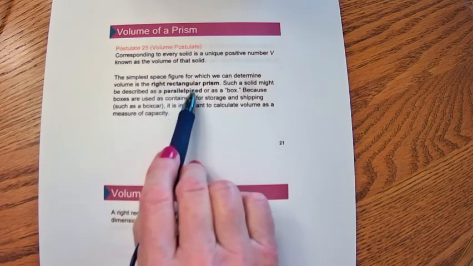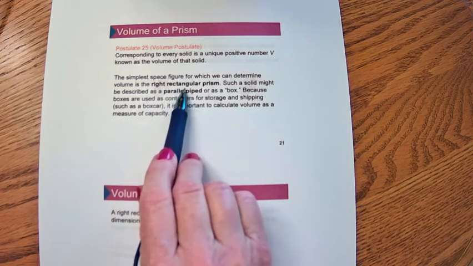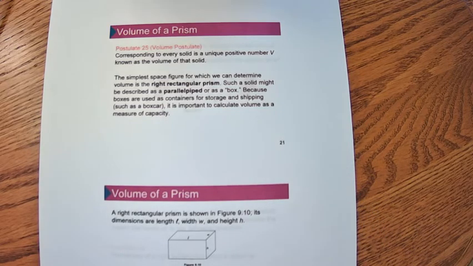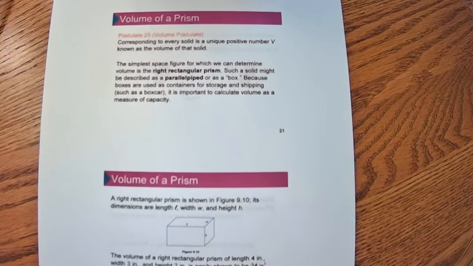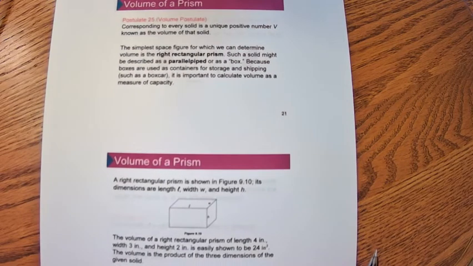So the simplest space for figuring out volume is the right rectangular prism, also called the parallelepiped, or what we would think of as a box. So like a storage container, that's considered a box. And it is going to have 3 measurements.